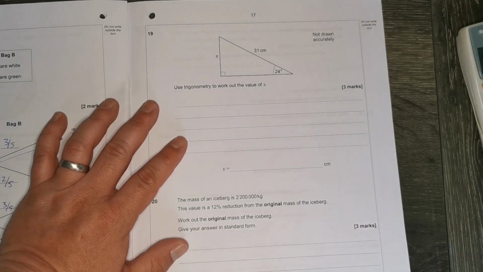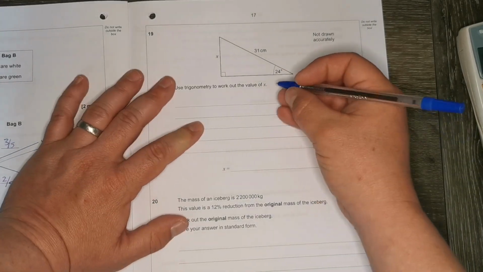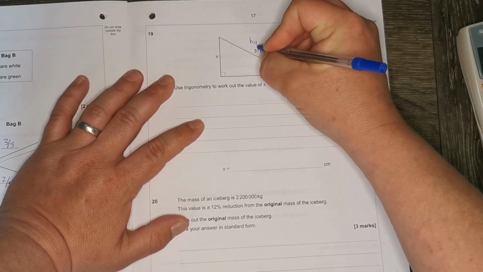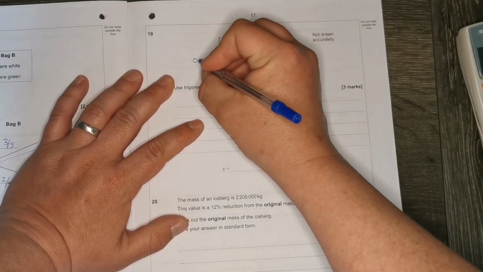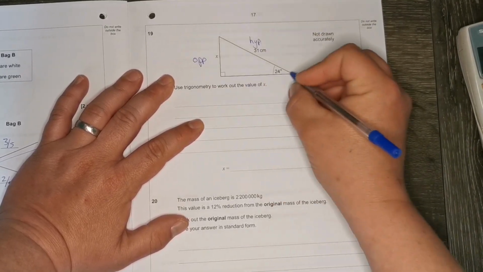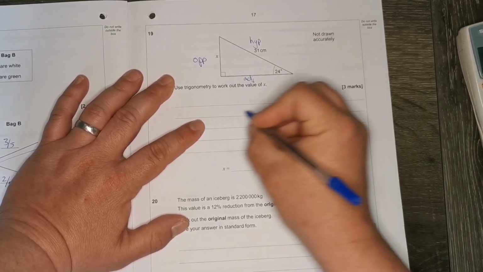Use trigonometry to work out the value of x. So label the triangle up first. This is the hypotenuse. This is the opposite, because it's opposite the angle I've been given. So this is the adjacent.